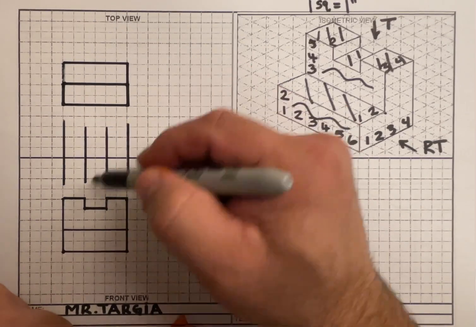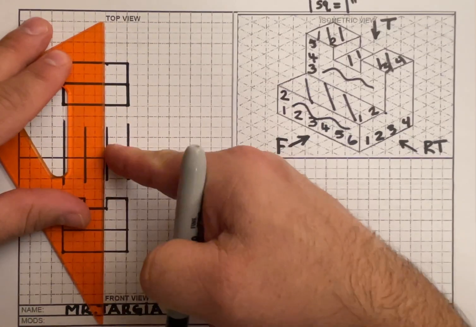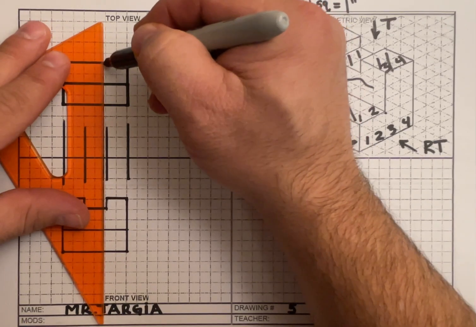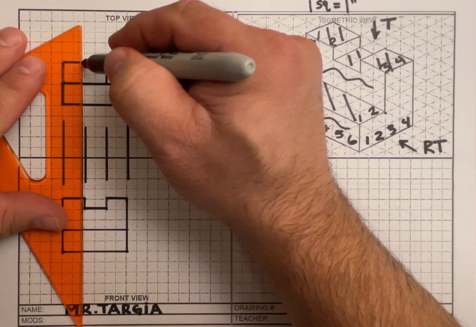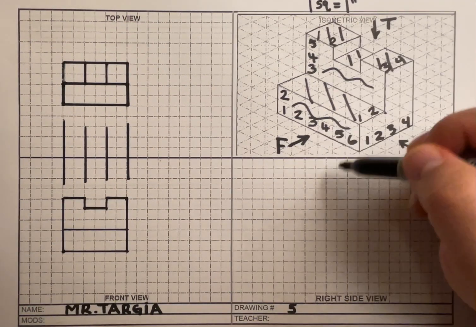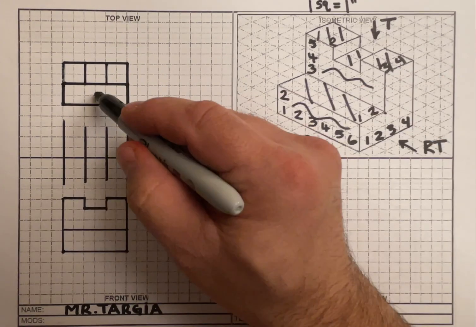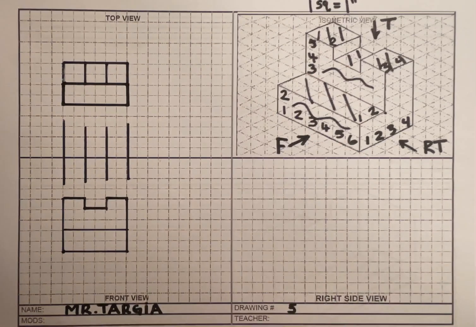And then these projection lines are going to show me exactly where these lines go. This projection line here is going to show me that this one belongs right here. And this projection line here is going to show me that this one belongs here. So that is my top view. I have this surface area here, which is this one here. And I have 1, 2, 3 squares across the top, which is right here.